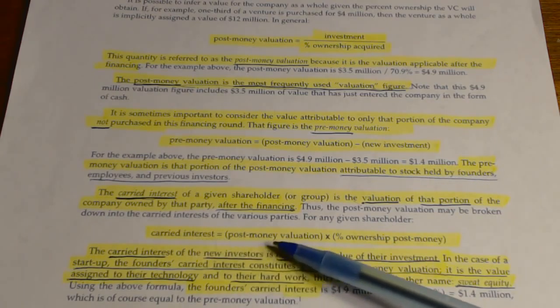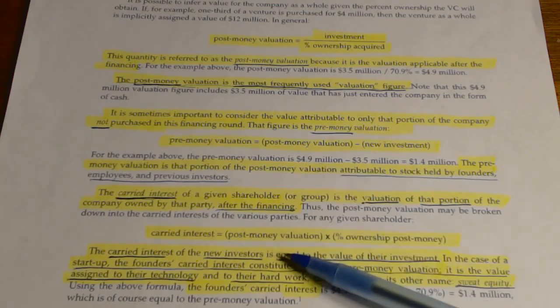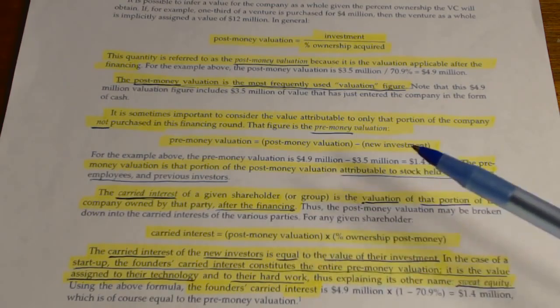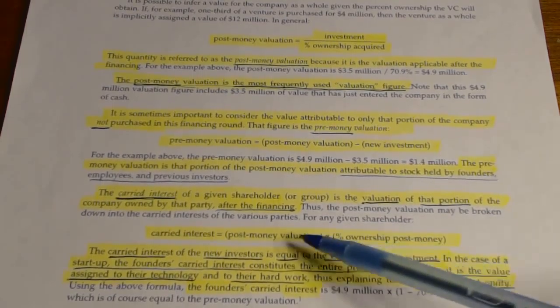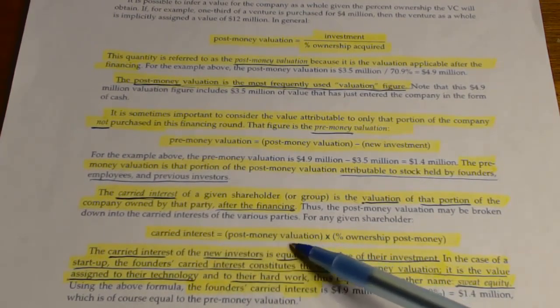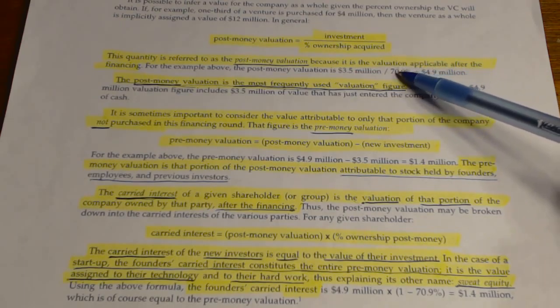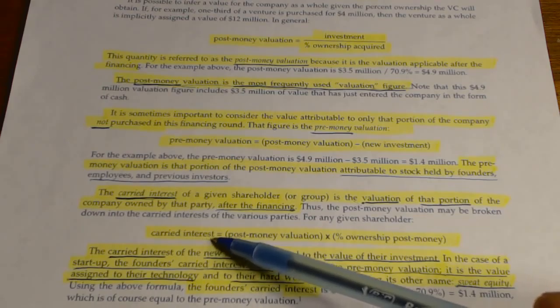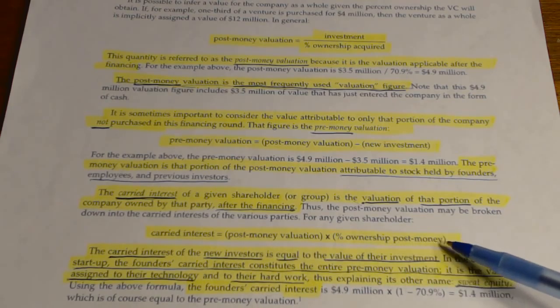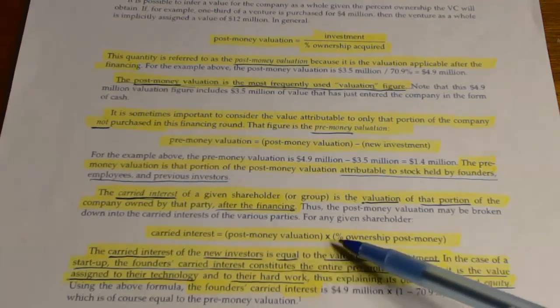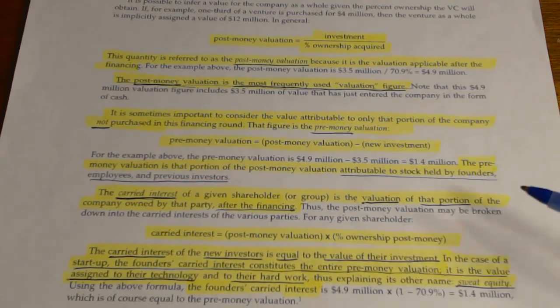Okay, so carried interest equals post-money valuation, which is 4.9, right? Times their percentage of ownership. So in this case, it would be the 4.9 times 1 minus the VC's share. The venture capitalist owns 70.9%, so they own 29.1%. So it'd be the 4.9 million times the 29.1%, which gets you to that 1.4 million.